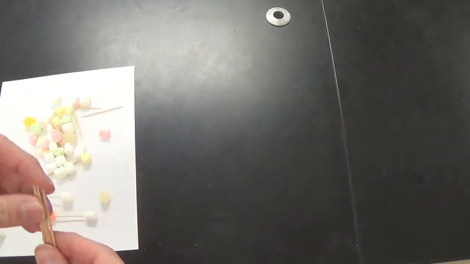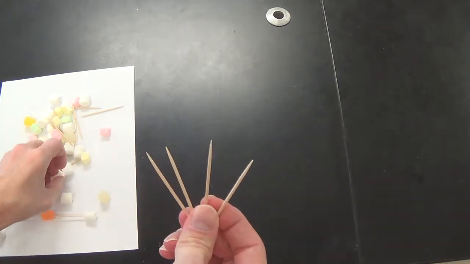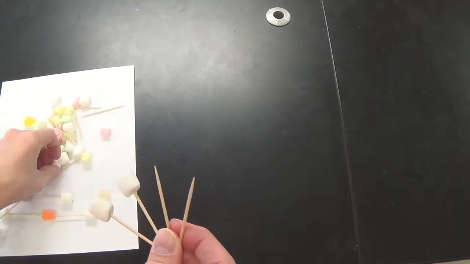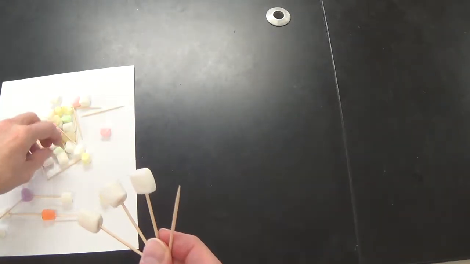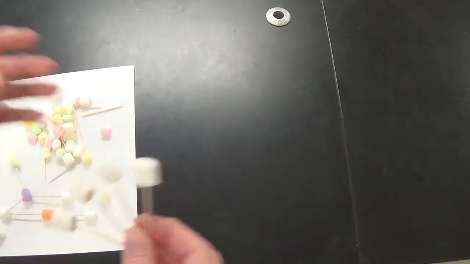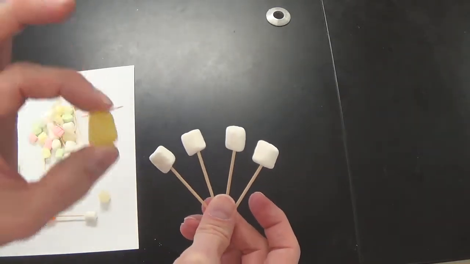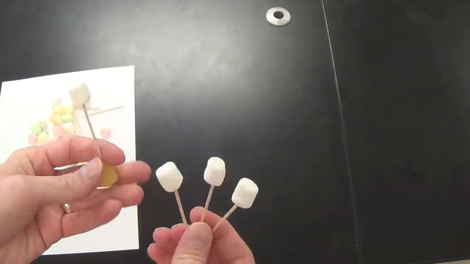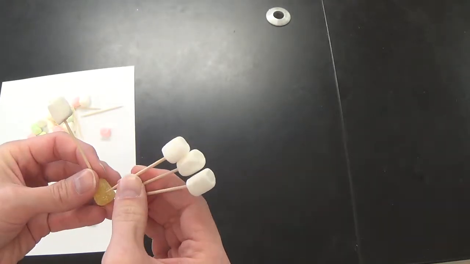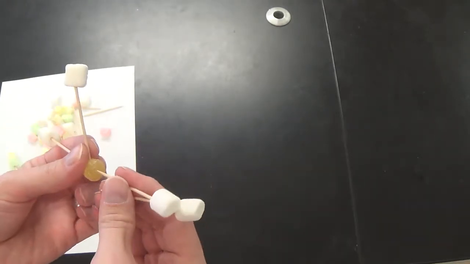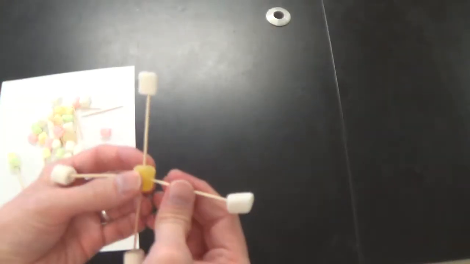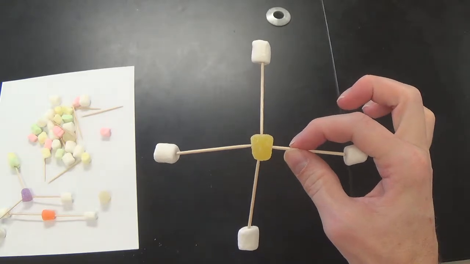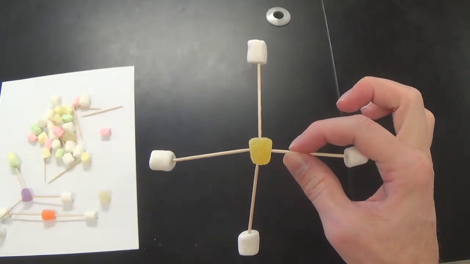I'm going to make 4 bonds. So I'm going to have 4 bonding pairs with 4 atoms. And how can I best arrange these around a central atom 3-dimensionally? I bet you already have it in your head. I'll stick one there. I'll stick one there. I'll stick one there. And I'll stick one there. Okay. Did you make something that looked like that? If you did, congratulations, you're wrong.